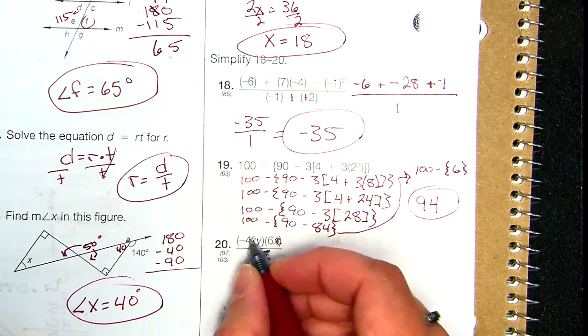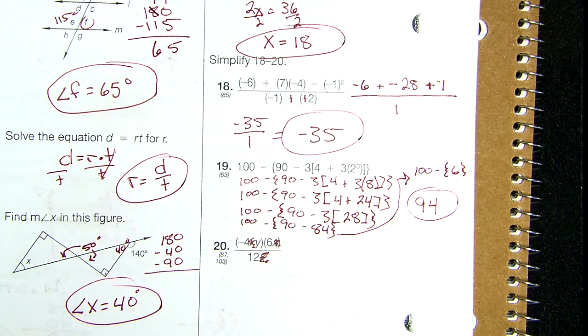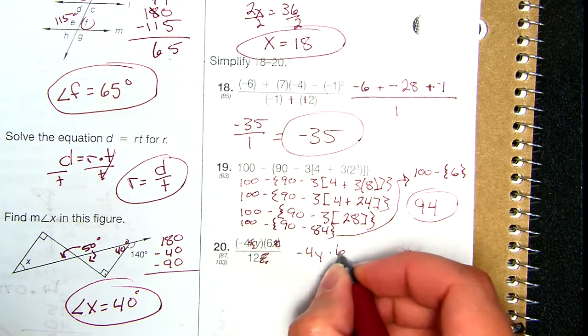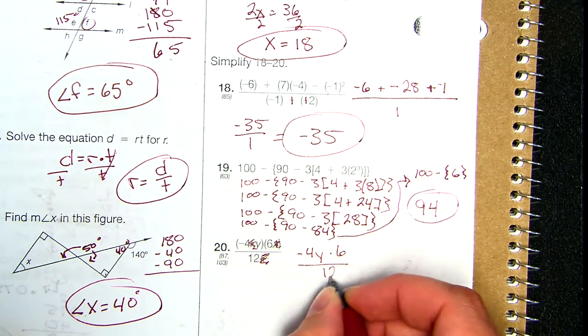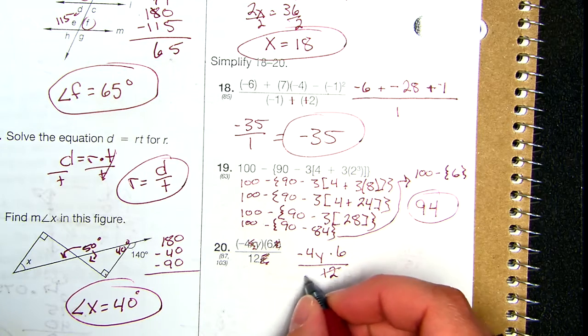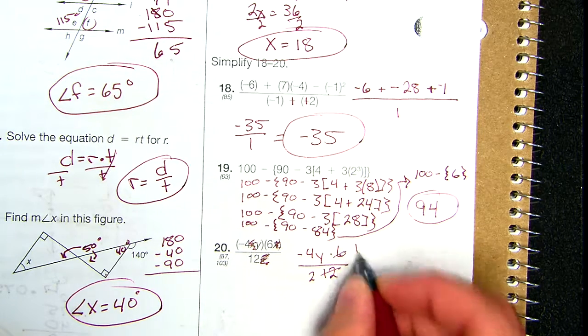And start reversing here. See, two here. That's right away. Let's do it. Now I have negative 4 and this.